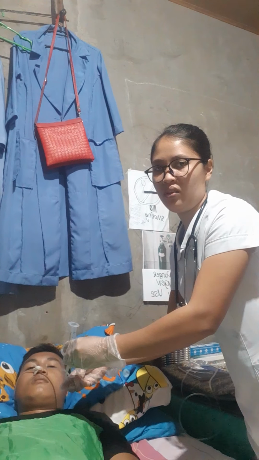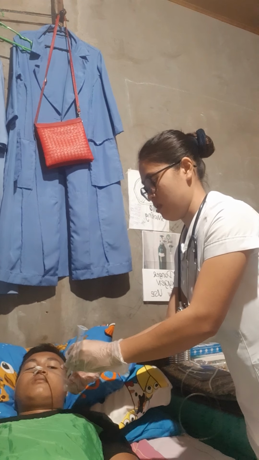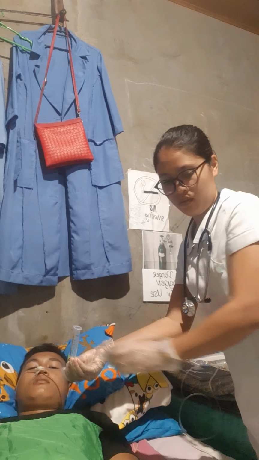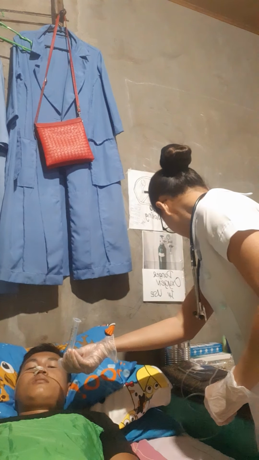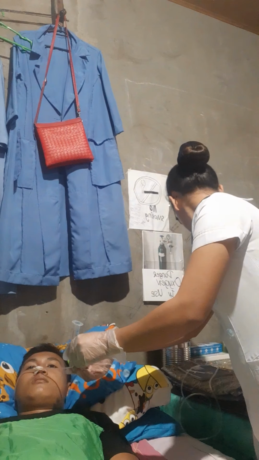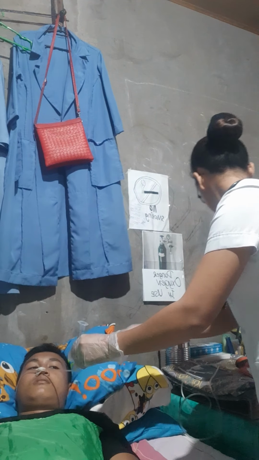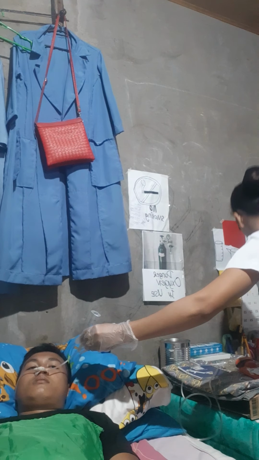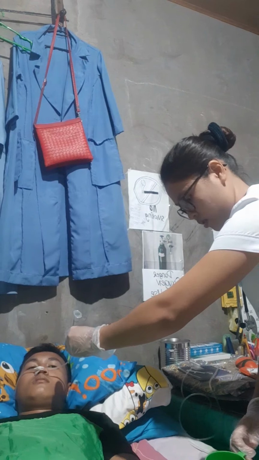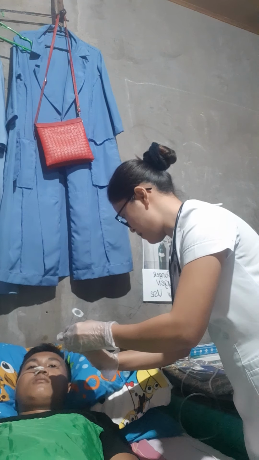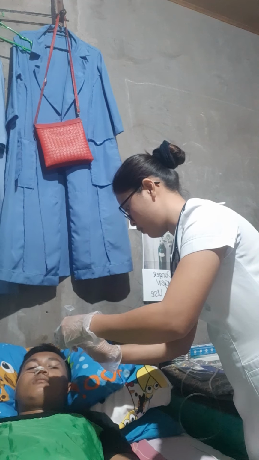Then add the feeding to the syringe barrel. So after that, we can add the feeding. It will be food or fluids.